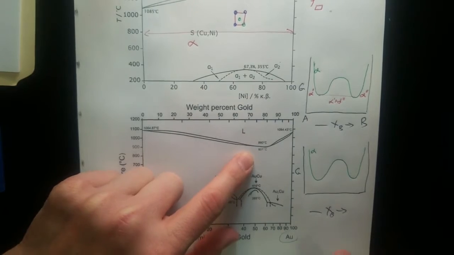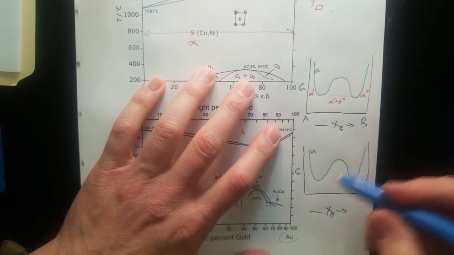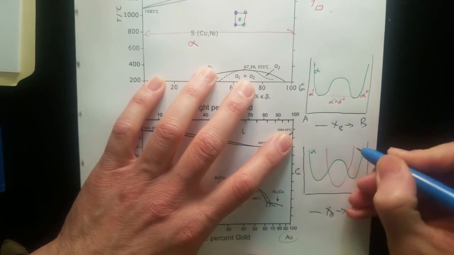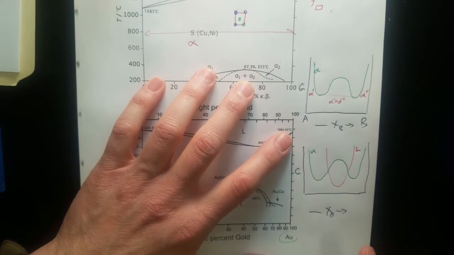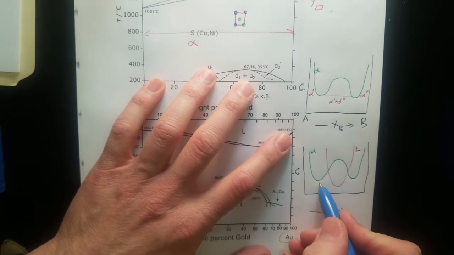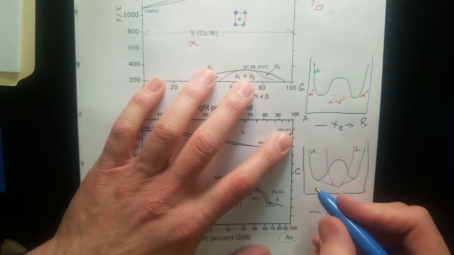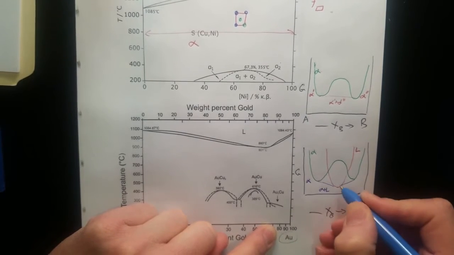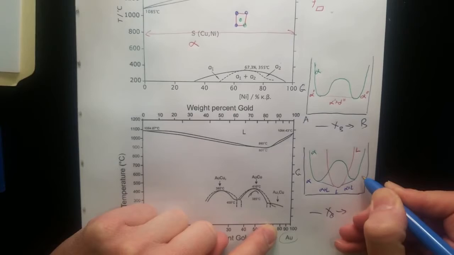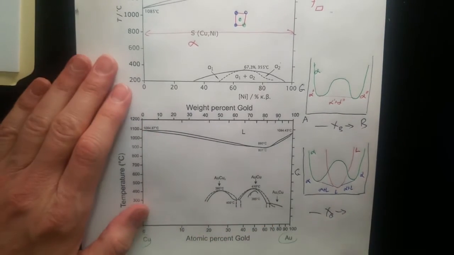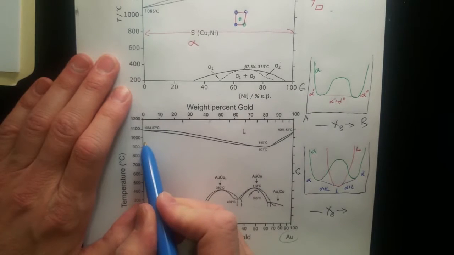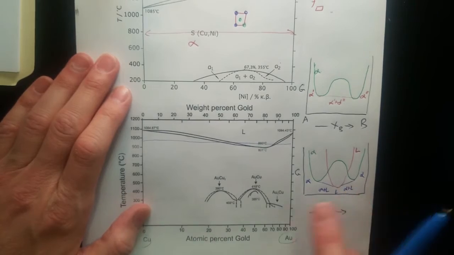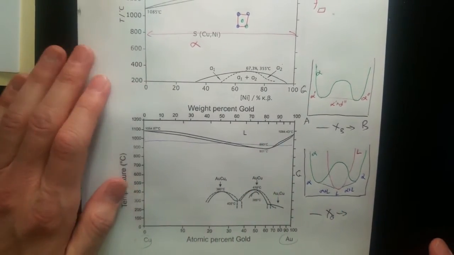We have alpha, and then we'll have the Gibbs free energy of the liquid, and that will give us then regions of alpha, alpha plus liquid, liquid, alpha plus liquid, alpha, which is what you would get if you're drawing a compositional line through there. So these two shapes are tied together.